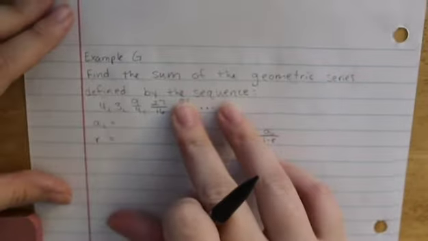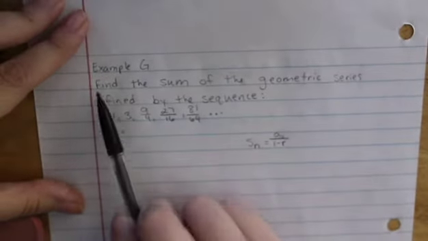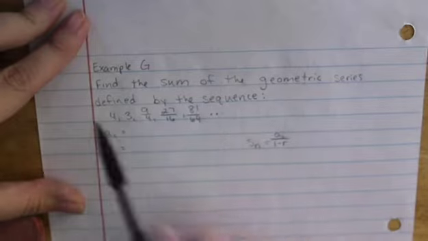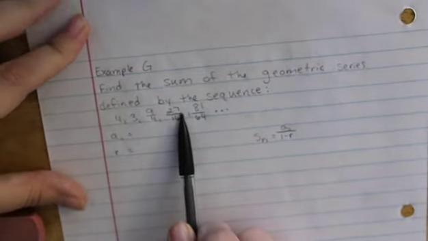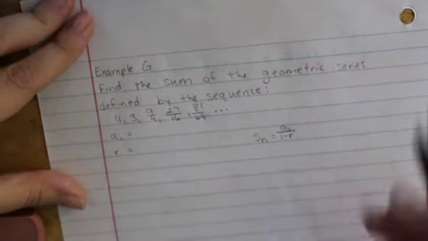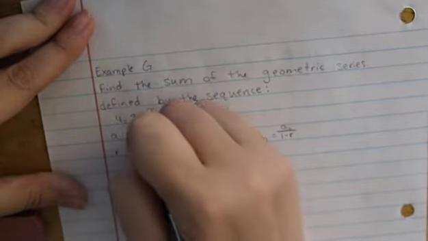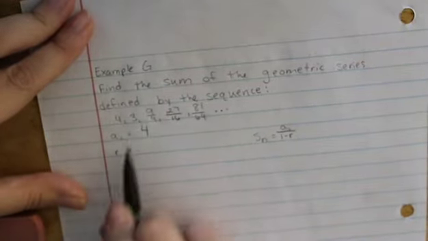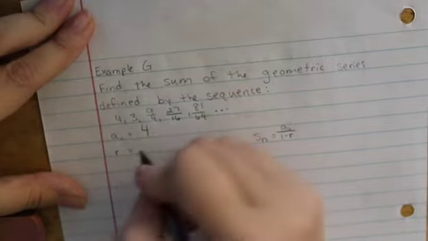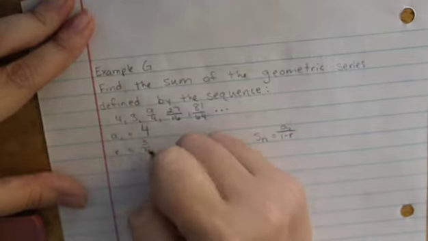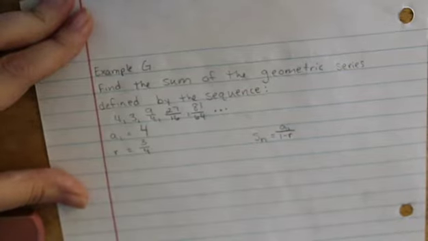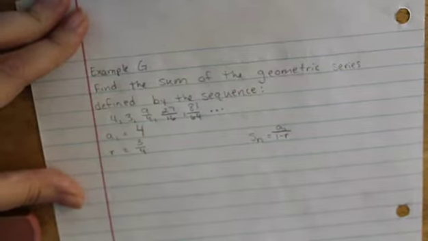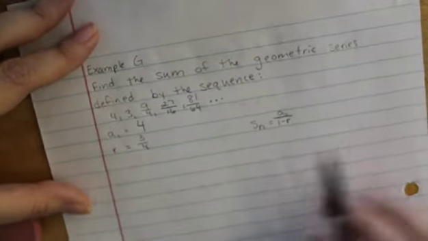I'm going to move over into example G. Example G says, find the sum of the geometric series that's defined by the sequence 4, 3, 9/4, 27 over 16, 81 over 64. So we're going to look at our first term, which is 4. And we're going to look at our rate, which is our second term divided by our first term, 3 over 4. The absolute value of that is less than 1, because it is a fraction. So we're going to have to use our formula.